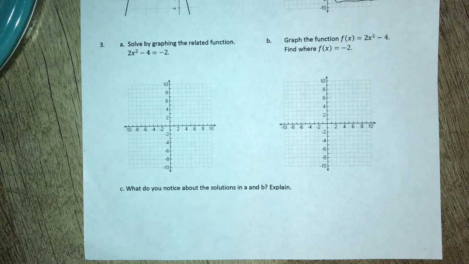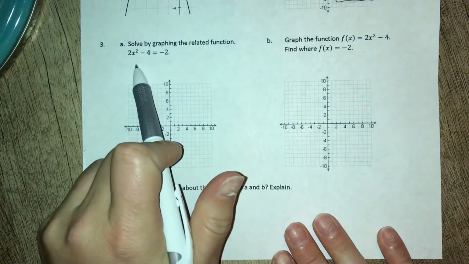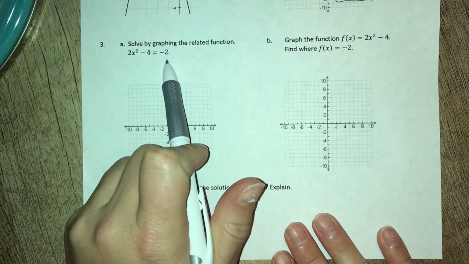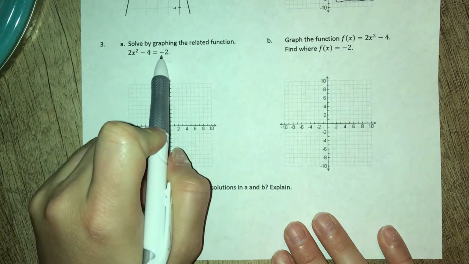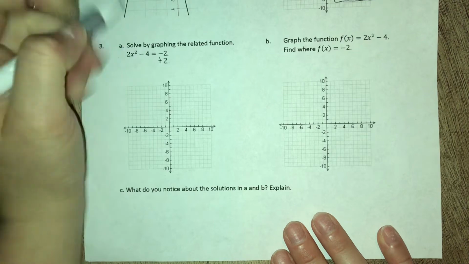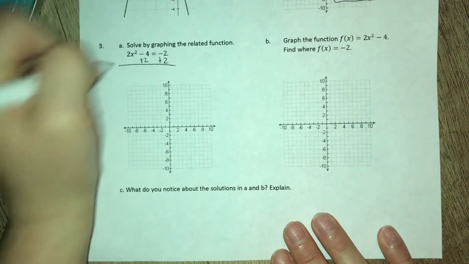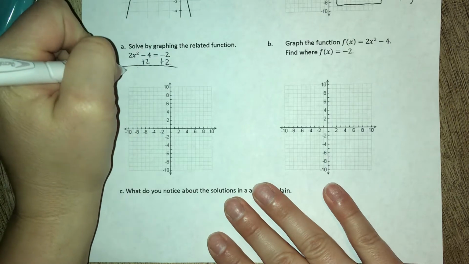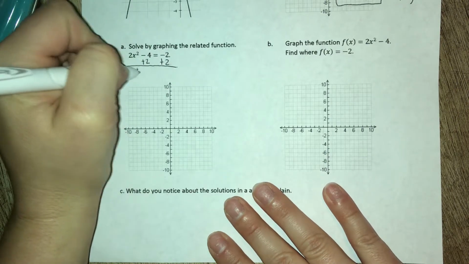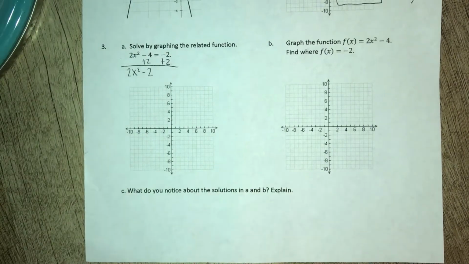However, we have got to make sure that we're typing in the correct thing into the calculator. We cannot put this in the calculator like this. What we need to do is move everything over to one side. So the way to do that is going to be plus 2, plus 2. So now my new equation with everything on the same side is 2x squared minus 2.